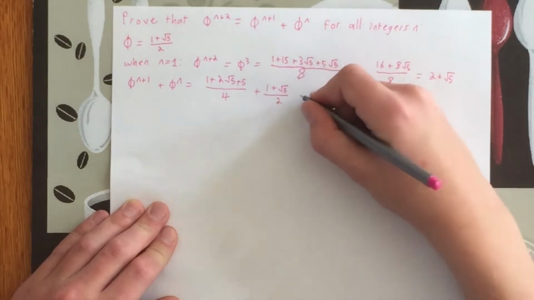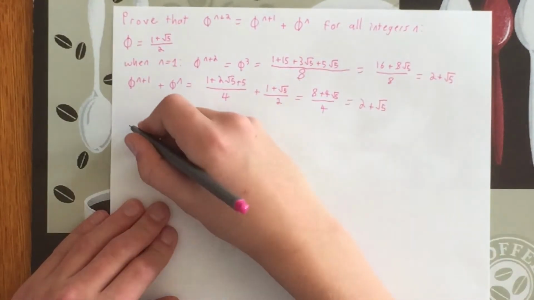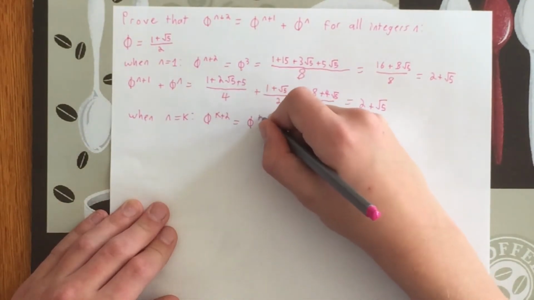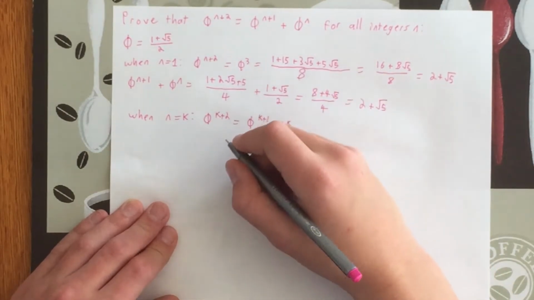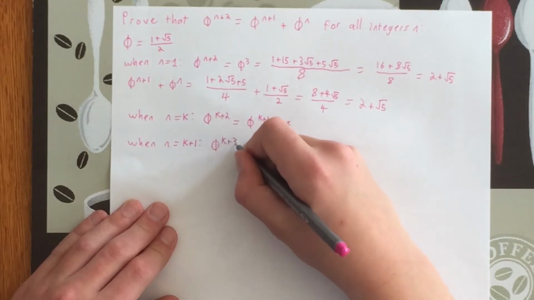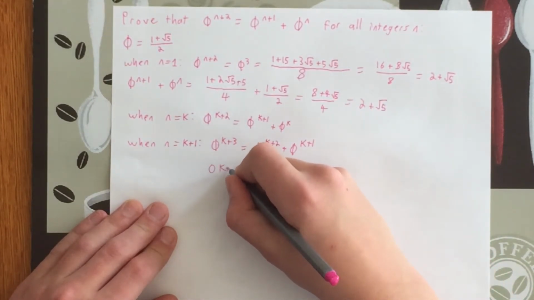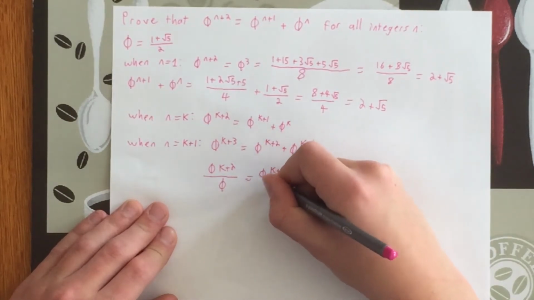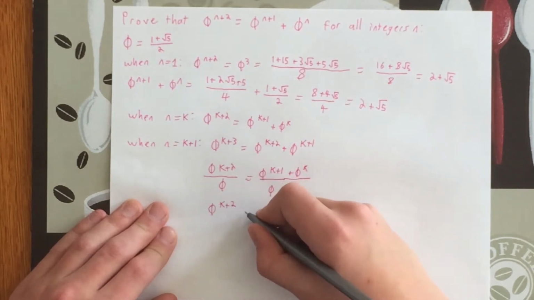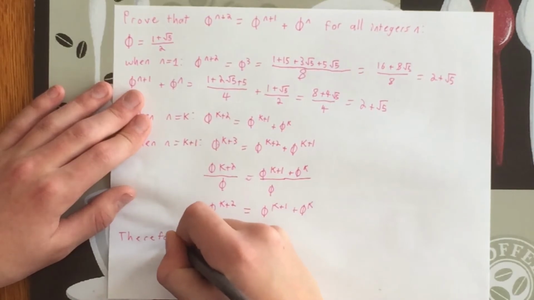If we assume that it is true when n is equal to k, then phi to the power of k plus 2 would equal phi to the power of k plus 1 plus phi to the power of k. And if it were to be true when n is equal to k plus 1, then phi to the power of k plus 3 would equal phi to the power of k plus 2 plus phi to the power of k plus 1. This simplifies down to what we had before for when n is equal to k. Phi to the power of k plus 2 is equal to phi to the power of k plus 1 plus phi to the power of k.